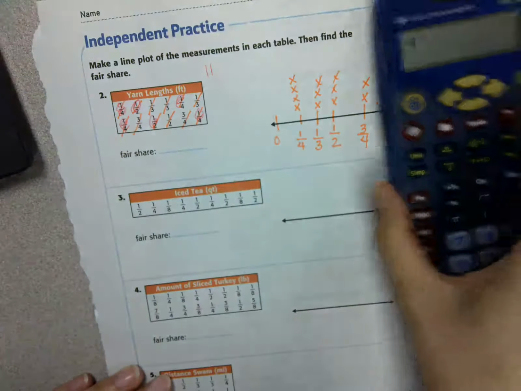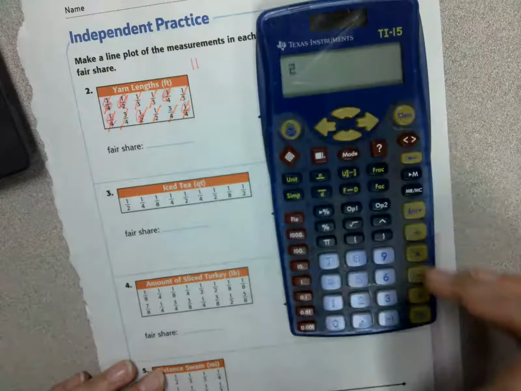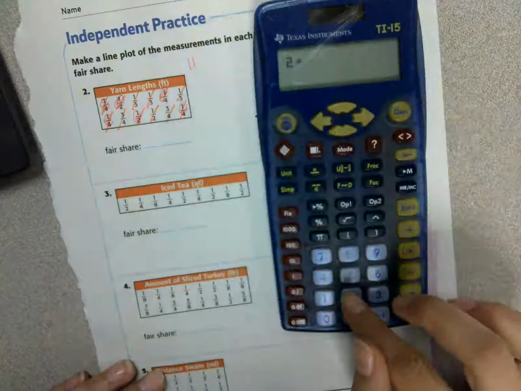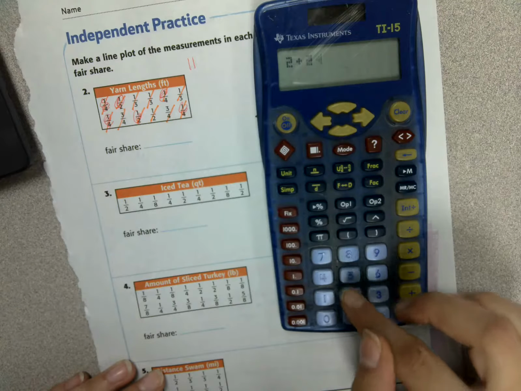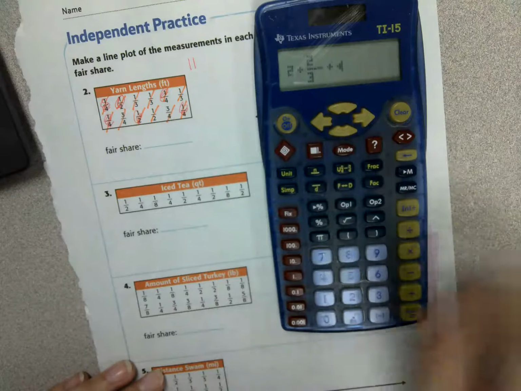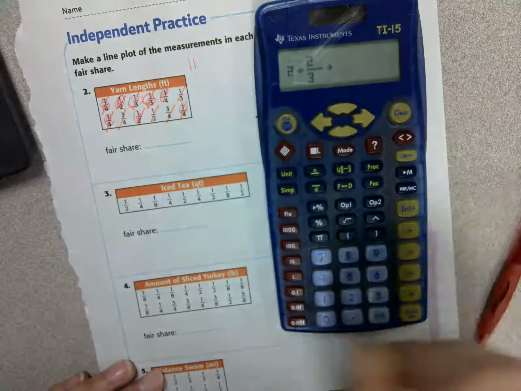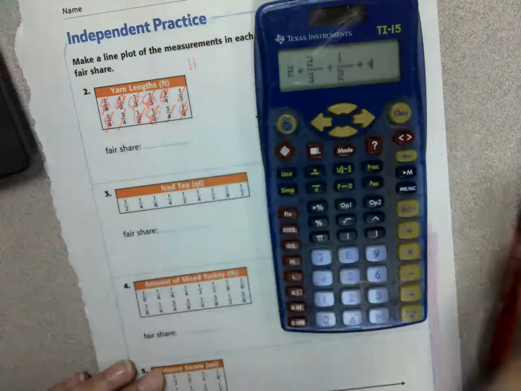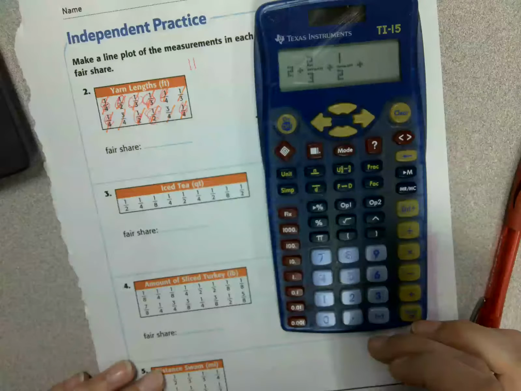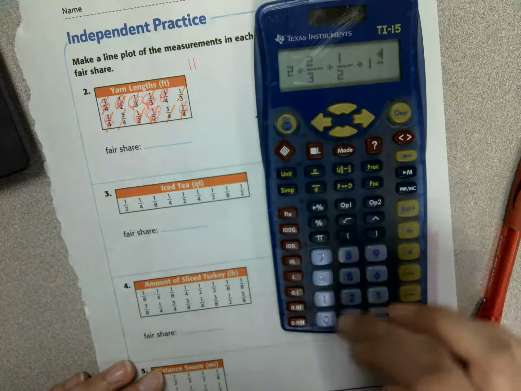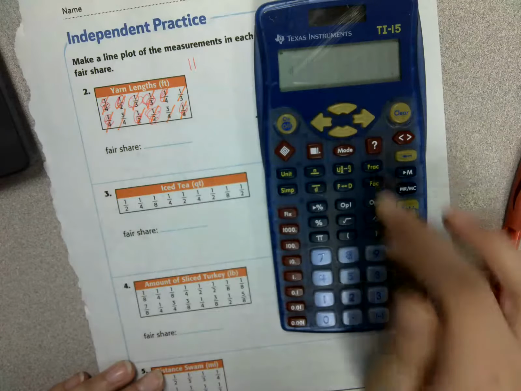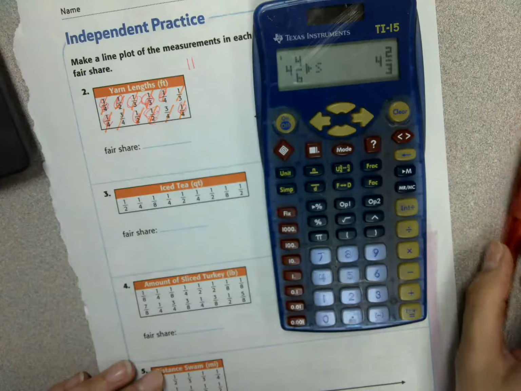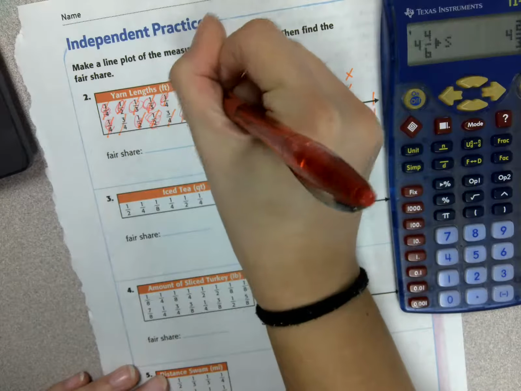I think the rest I'm going to add up in my calculator. So I have 2 plus what I didn't use so far. 2/3 plus 1/2 plus 3/4 plus 3/4, which is 1 1/2. I'm going to simplify it. 4 2/3.